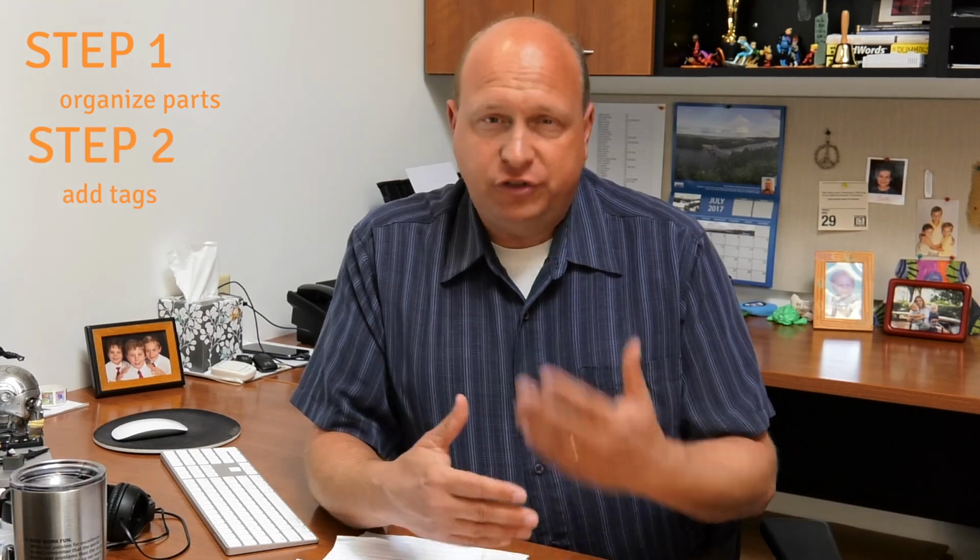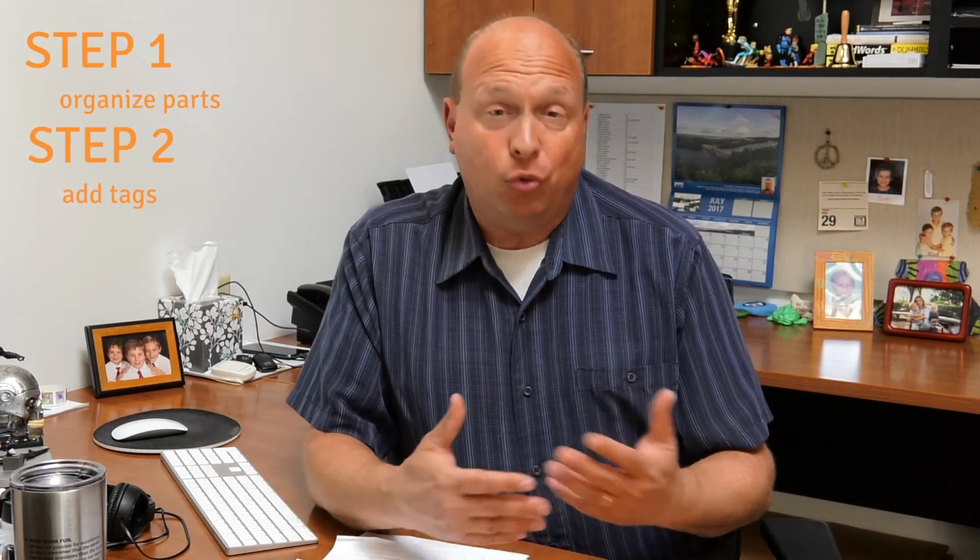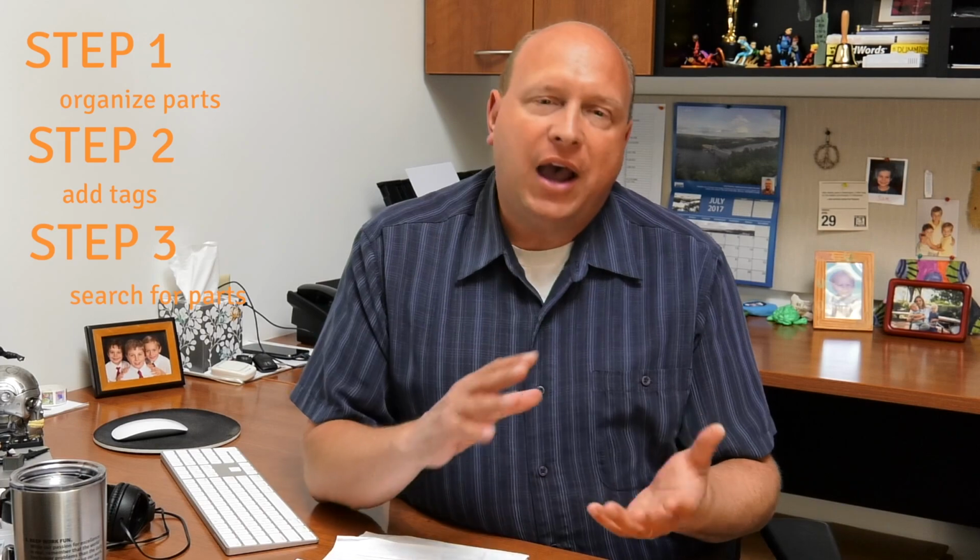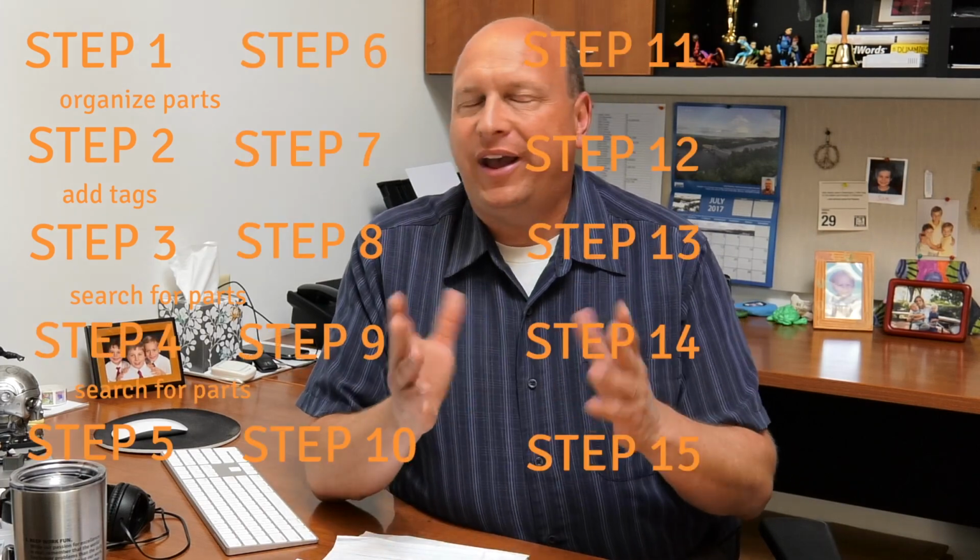It used to be that you'd have to organize all of those parts into a spreadsheet, add your project tags to each line item, and then search for those parts one by one on a website or in a catalog, copy and paste each one, each tag, and so on. And you probably know that this process would take hours to find everything.